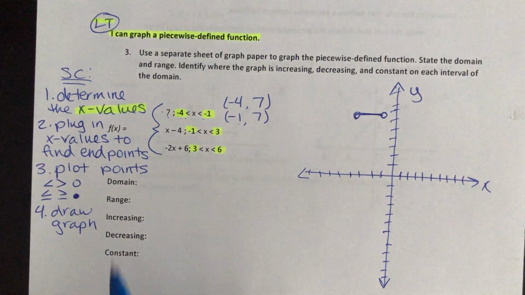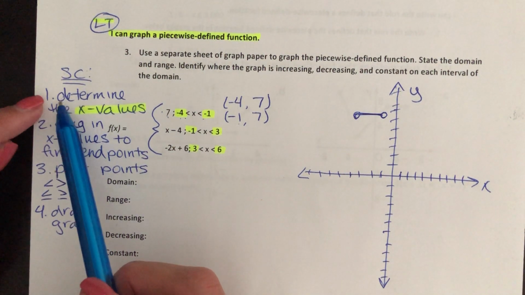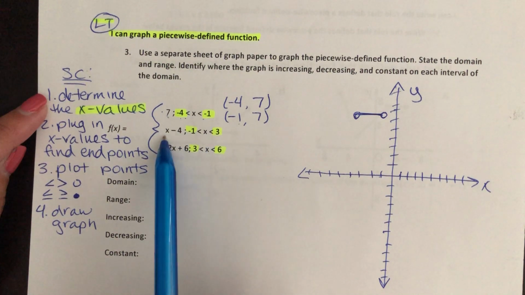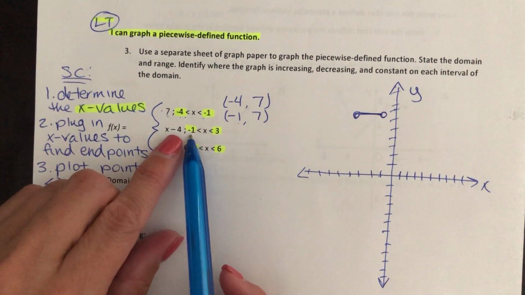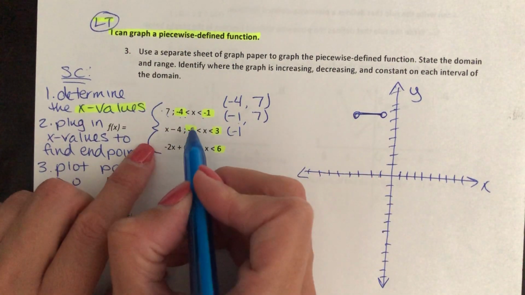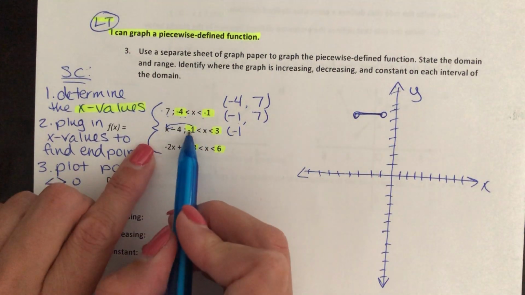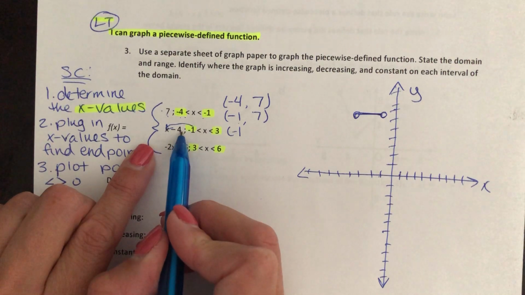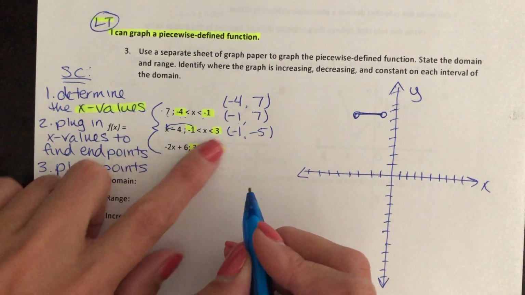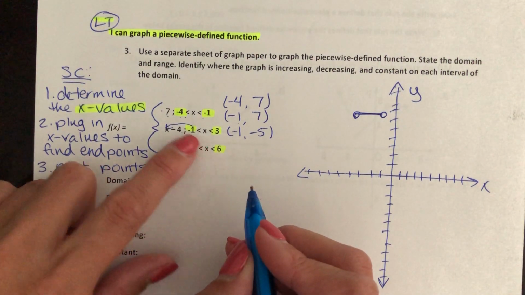Okay, then we'll go back to step 1, determine the x values for my next piece. Now I'm on the x minus 4 piece. So my x value is -1, plug it in. That's -1 minus 4, which is -5. That's my first point.